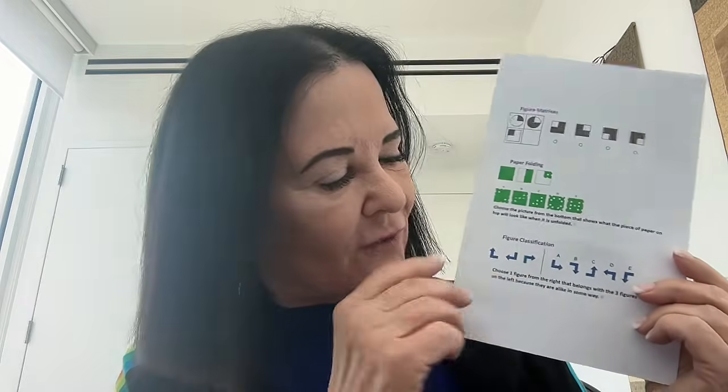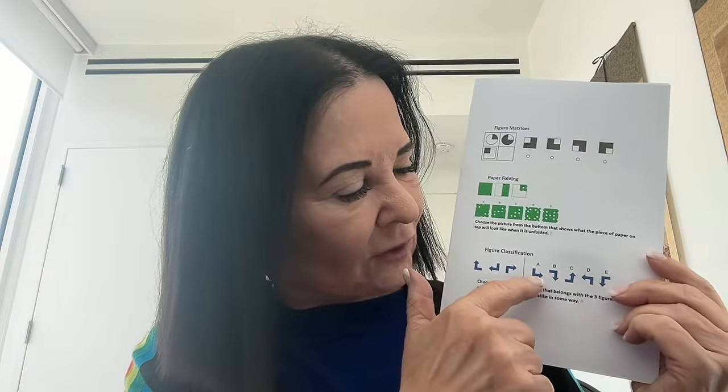And finally, the last type is figure classification. The first 3 go together in some way. In this case, it's a figure that's rotating, and they have to figure out which over here is the same figure rotated in another direction. And that's going to be our answer. So those are the 9 types of questions that are on the CogAT for older students.